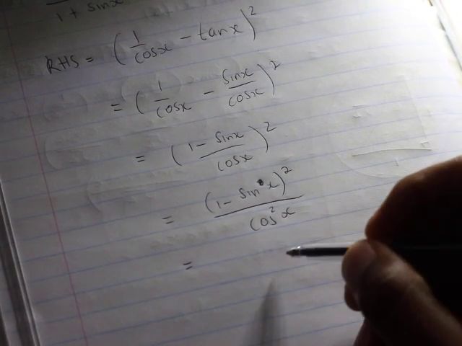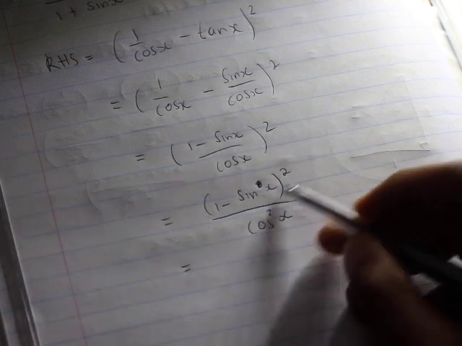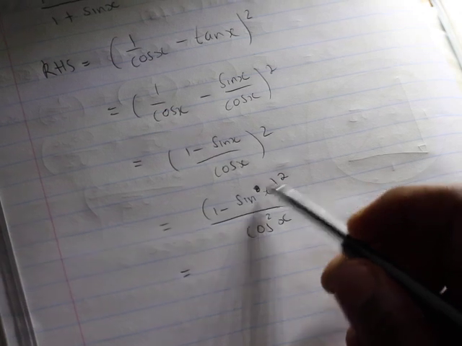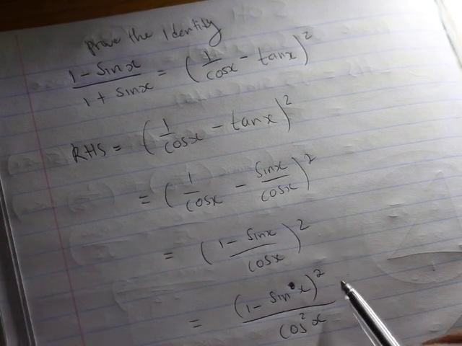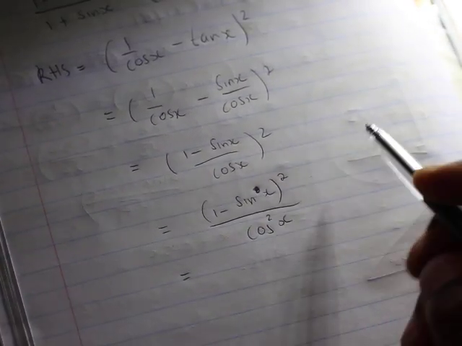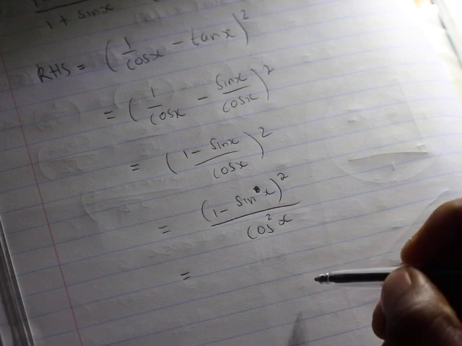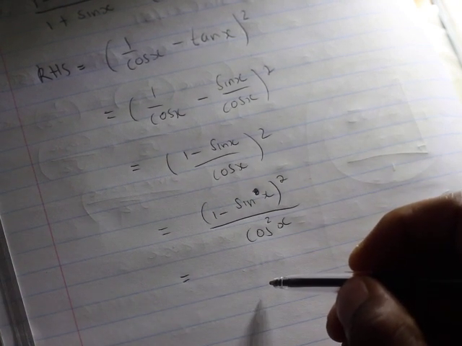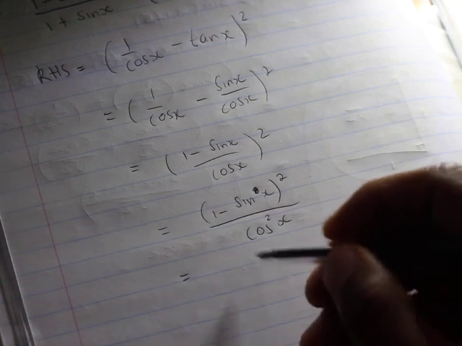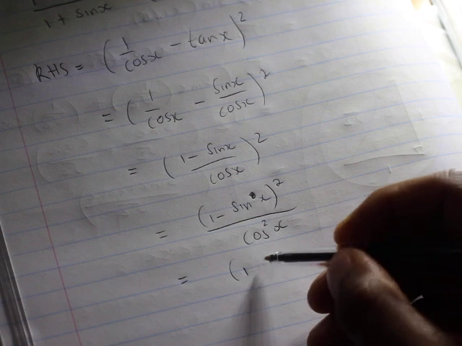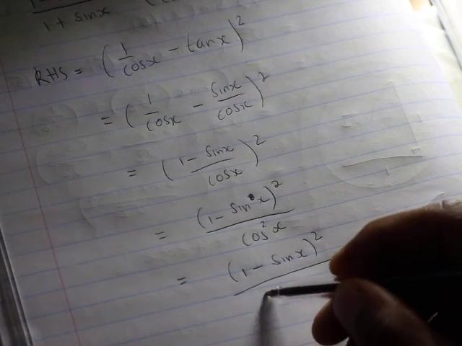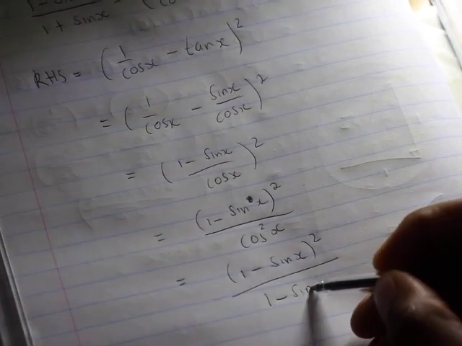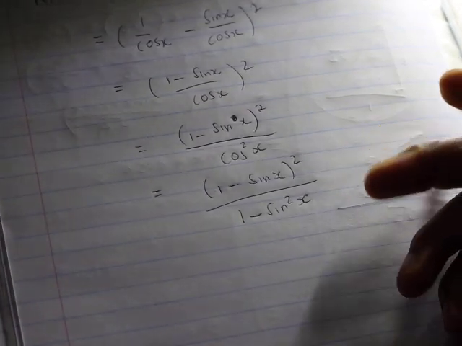Right, so anyway, then we're going to change this because we already have this on the left hand side, so we're not going to tamper with that. We want to change the cosine squared, and remember the square identity: cosine squared plus sine squared is equal to 1. That's the one that we're using, whereby cosine squared is the subject of the formula. So 1 minus sine x all squared divided by 1 minus sine squared x. I hope you guys can see.